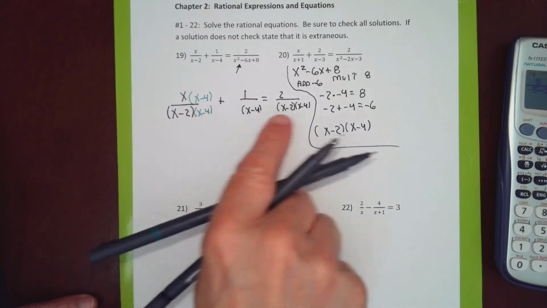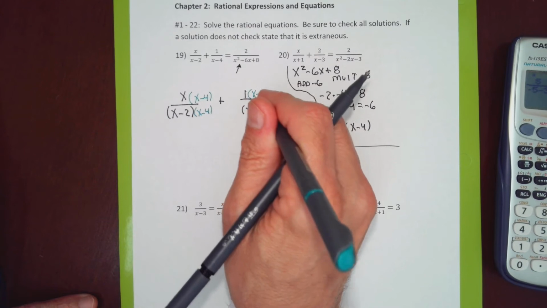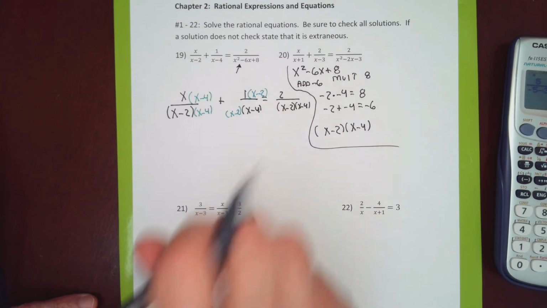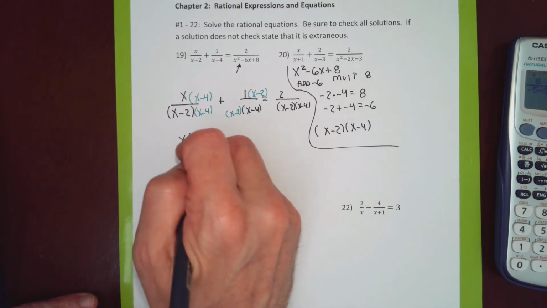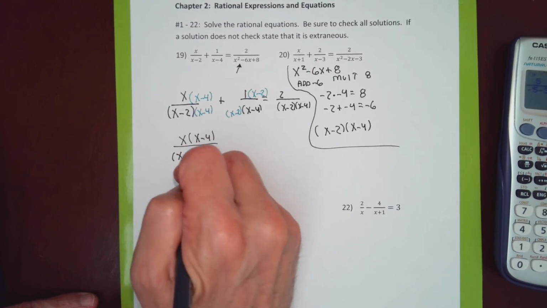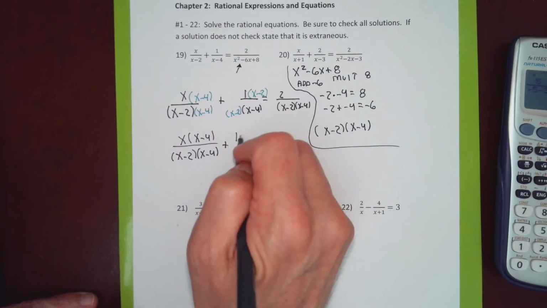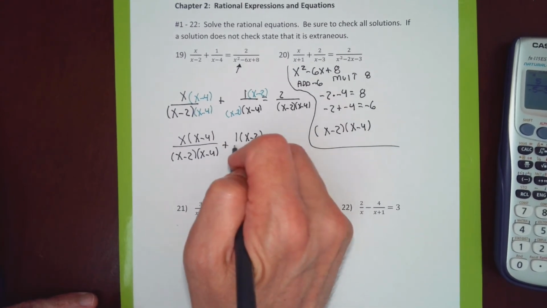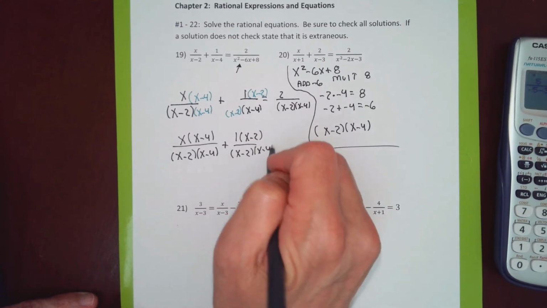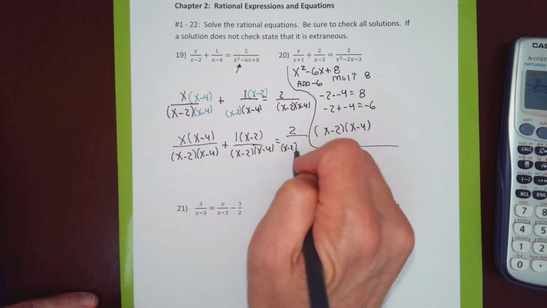So now the first fraction and the last fraction, look, they have the same denominator. The middle fraction is missing the x minus 2, and I got to give it top and bottom. So now I've made x times x minus 4 over x minus 2 times x minus 4, plus 1 times x minus 2, I don't really need the 1, over x minus 2 times x minus 4, equals 2 over x minus 2 times x minus 4.